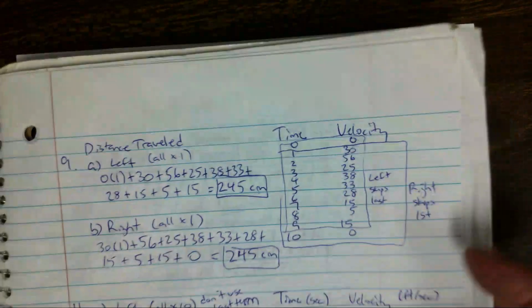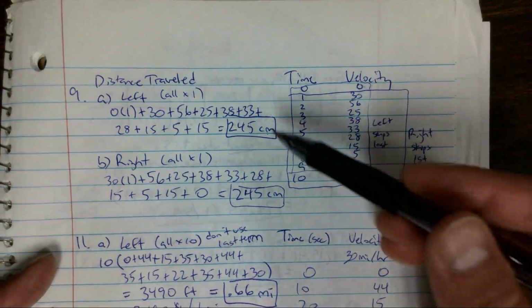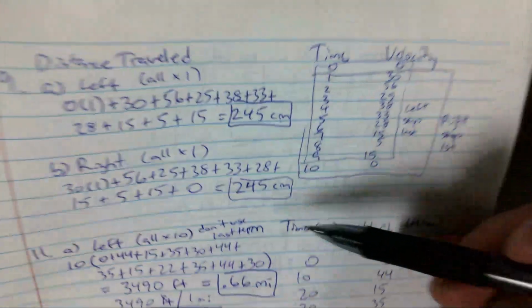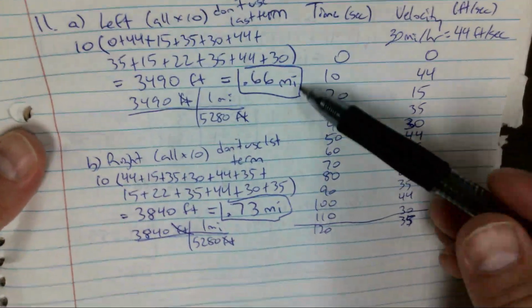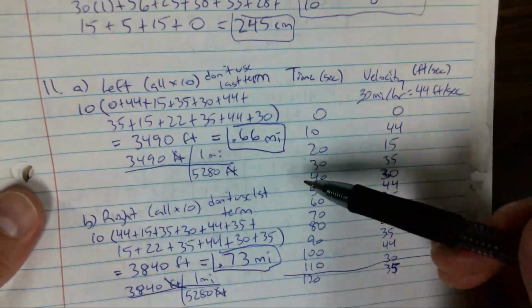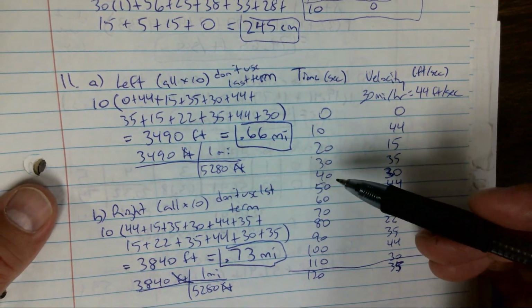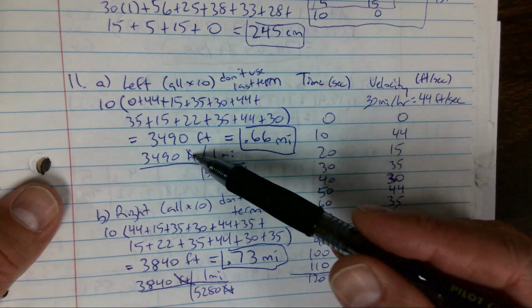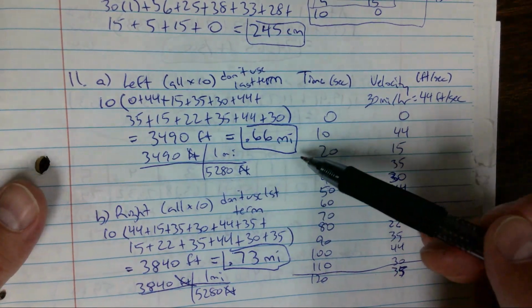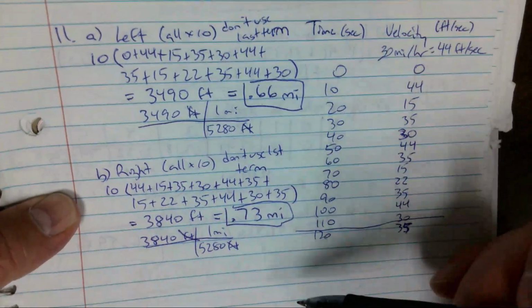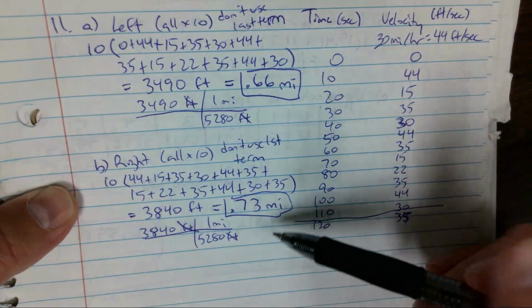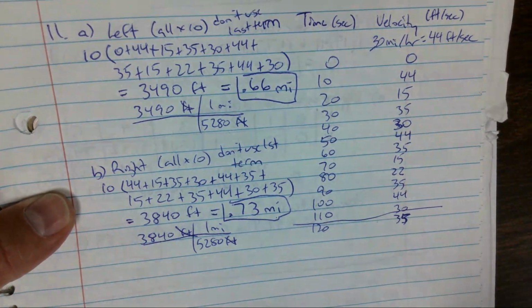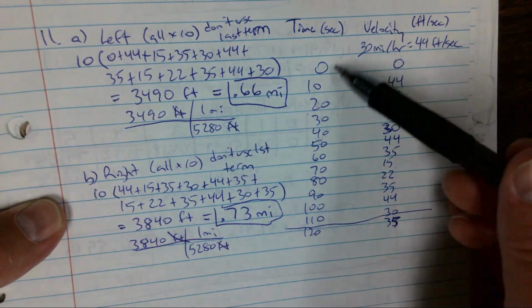So again, those were similar when I did problems from the book, and I got 245 for both. And then on this one, it was a little more technical because they gave you feet, but they wanted the answer in miles. And so I had to do a little conversion, divide by 5280. But other than that, that was how you did it. You basically add your numbers up.